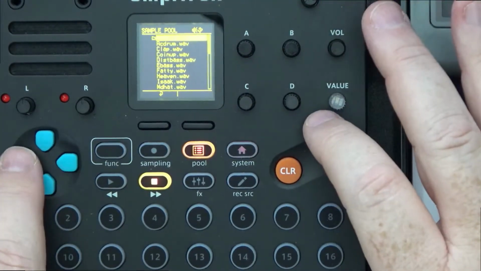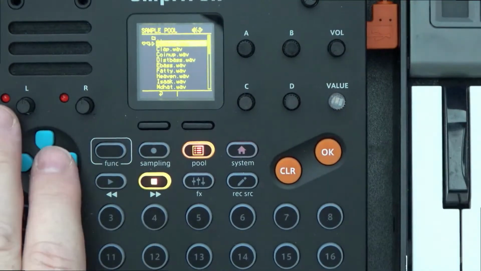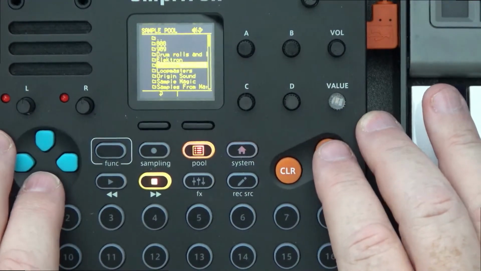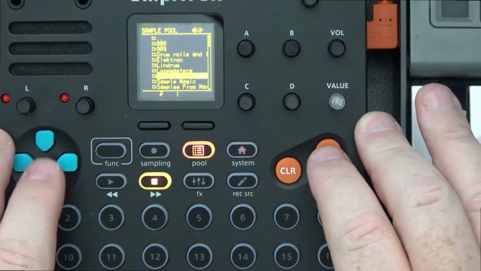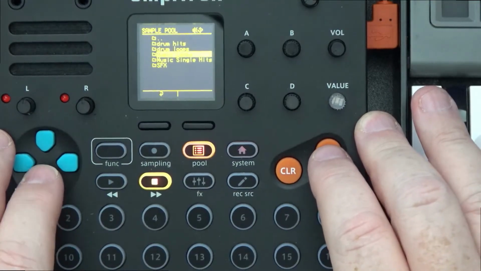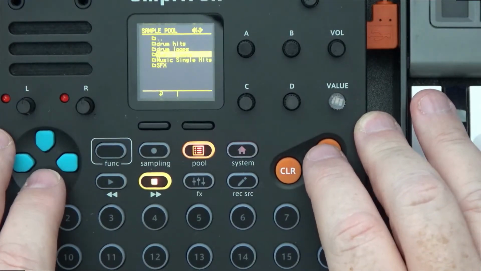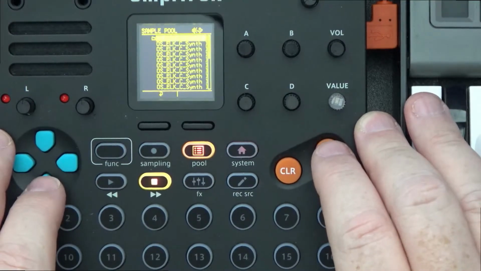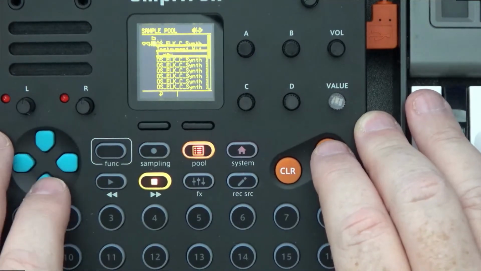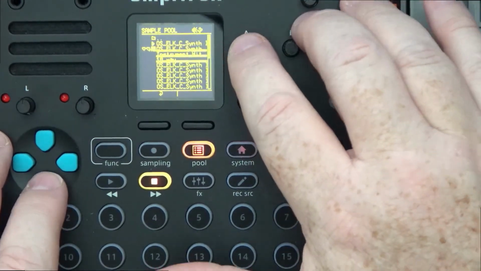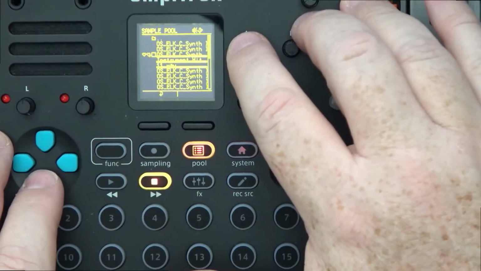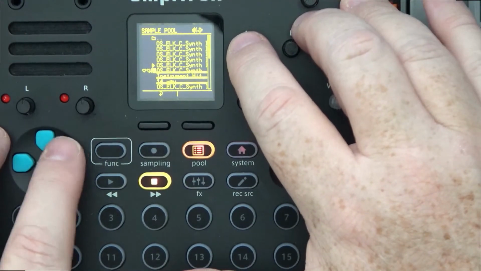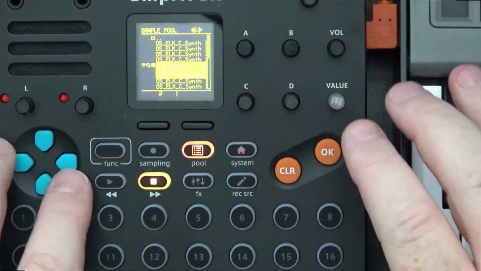That. Right. How do we go up? I think we go up there. Origin sounds, music loops, music single hits. Sounds like a good thing. Synth, yeah, let's do that. What do we got here? Right, let's try that. Let's try guitar.